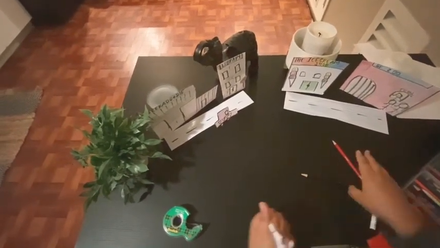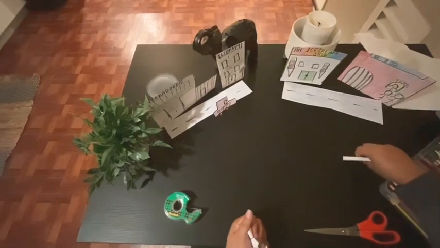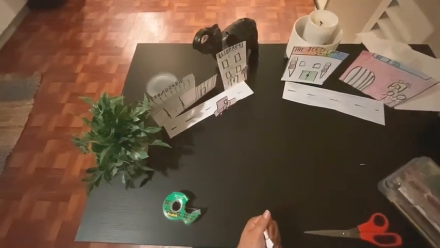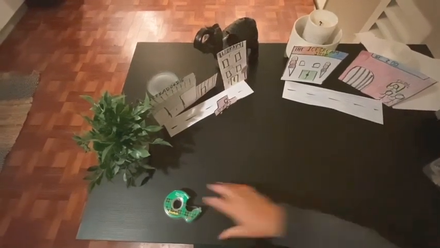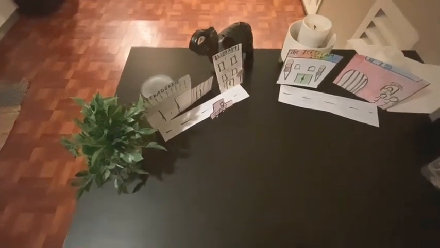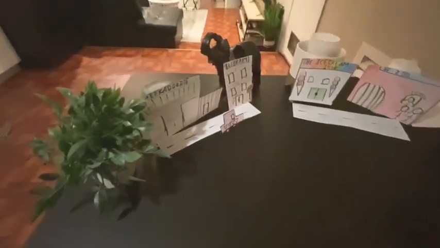Now the very last thing that I did is I made sure I cleaned my mess, put the papers in the recycling bin, put my colors away. You always have to make sure you clean your mess, guys. You guys know that.